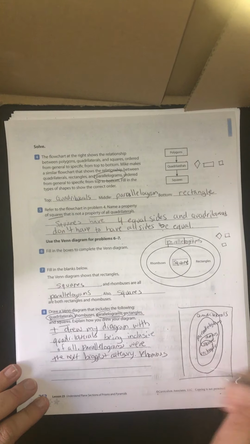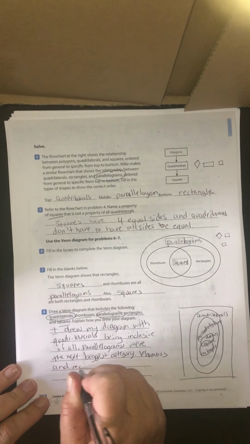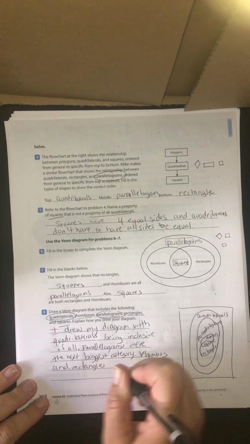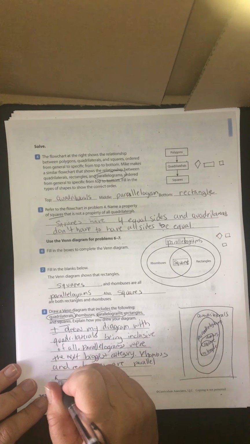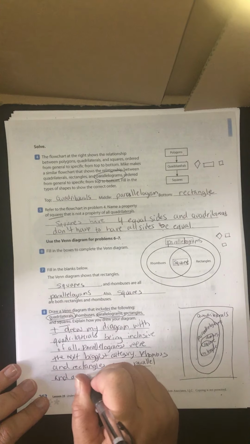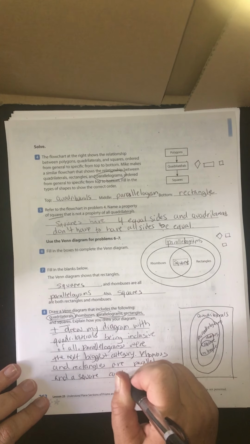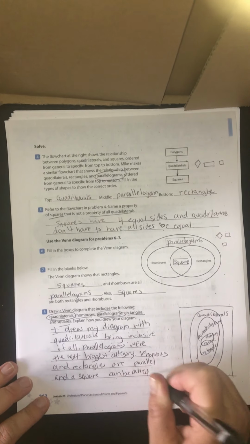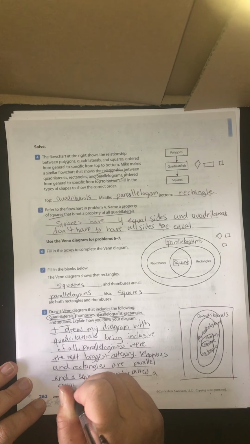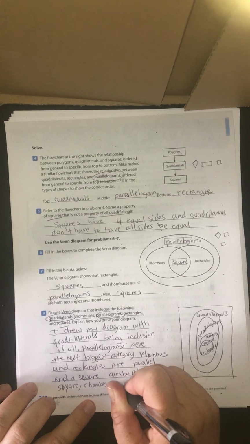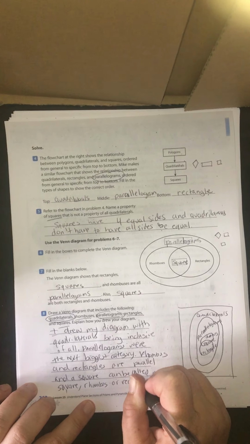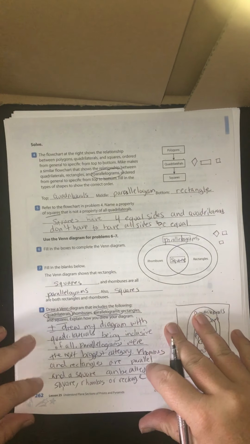Rhombus and rectangles are parallel, and a square can be called a square, rhombus, or rectangle. All right, 262, 261 are complete. 261, 262.